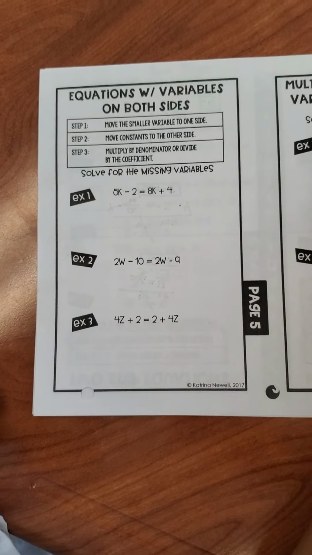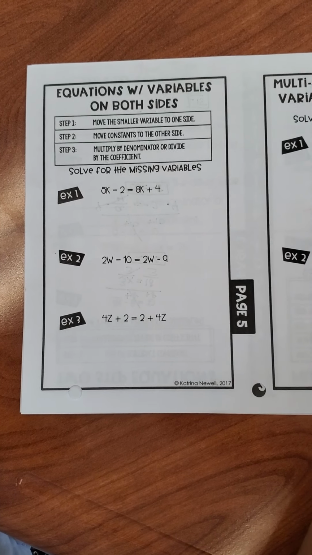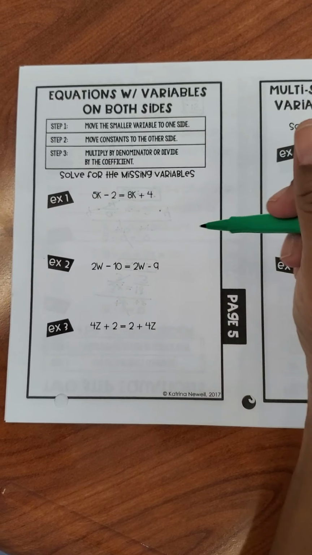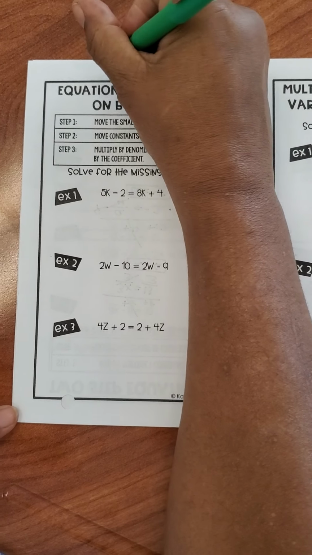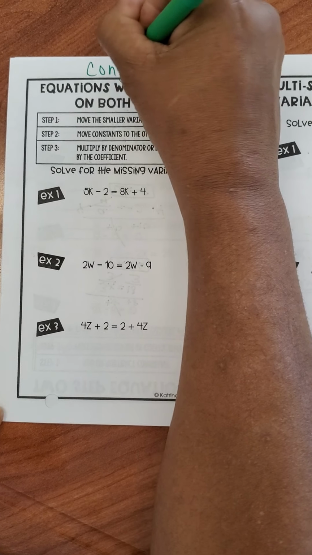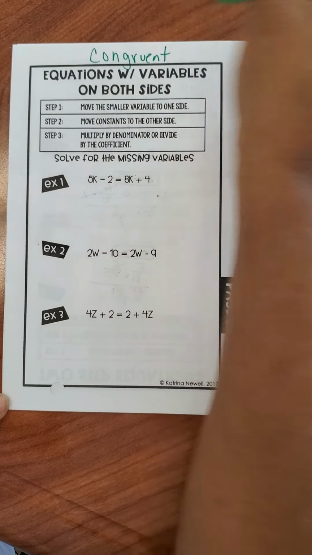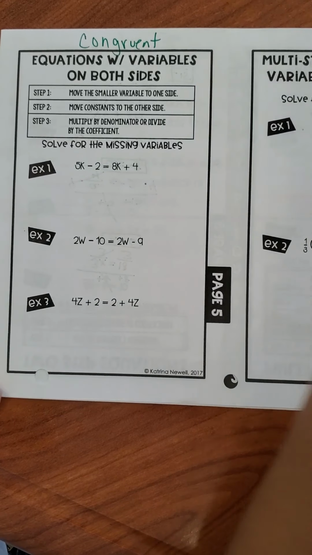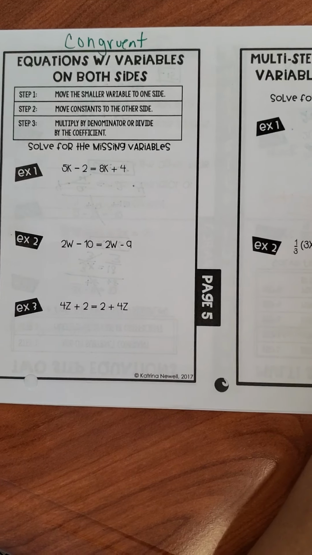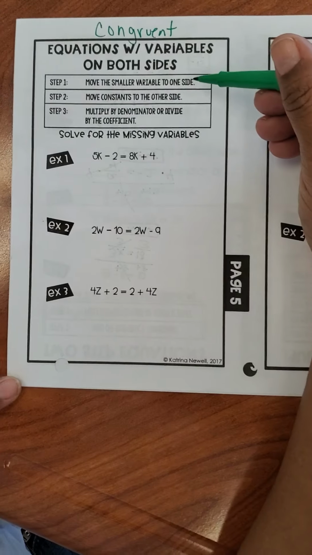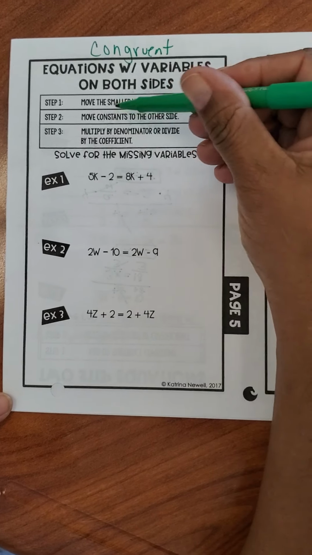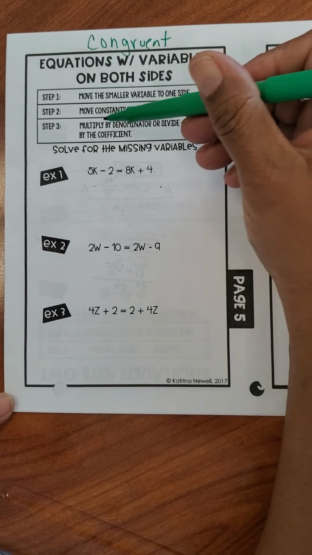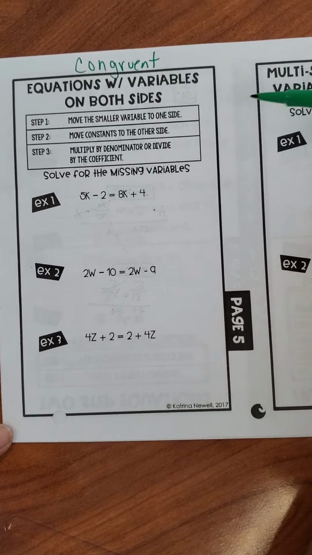Equations with variables on both sides. Now this is a lot more interesting, and we will use this a lot, especially when we start working with congruent figures. Okay, congruent, same measure, set them equal to each other. Very important. Okay, step one, move the smaller variable to one side, move constants to the other side, multiply by denominator or divide by coefficient.